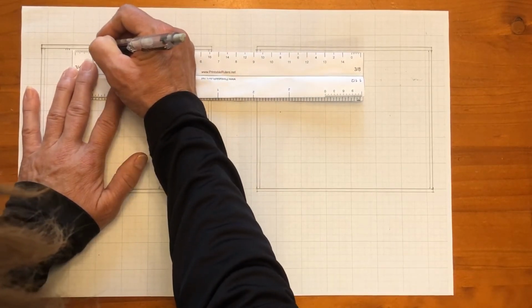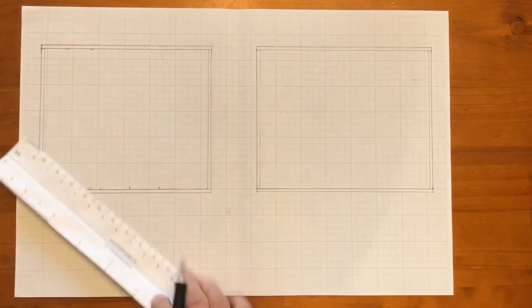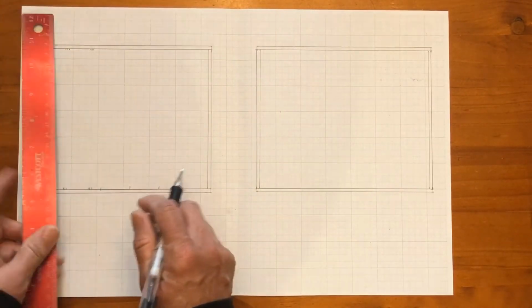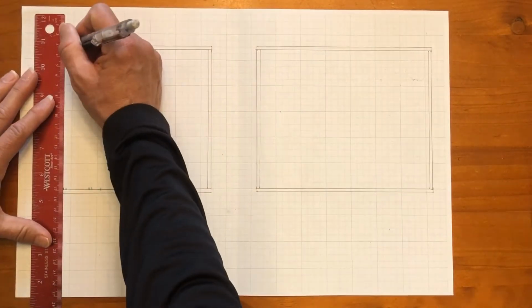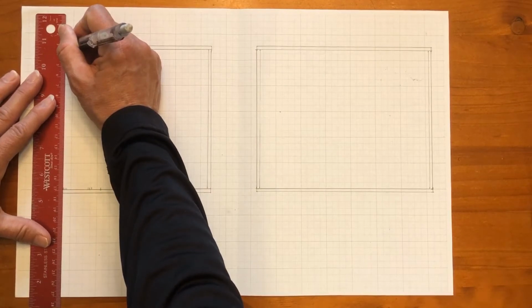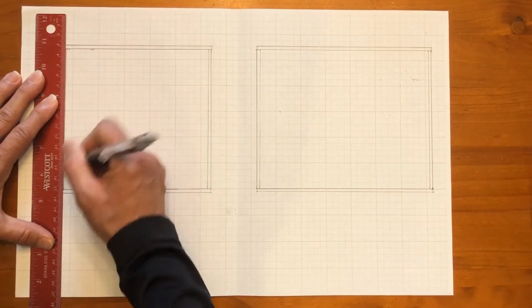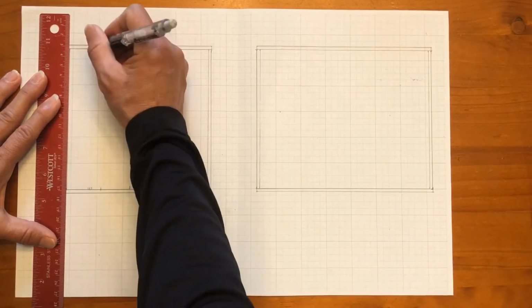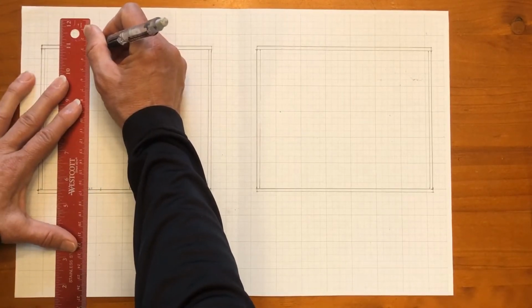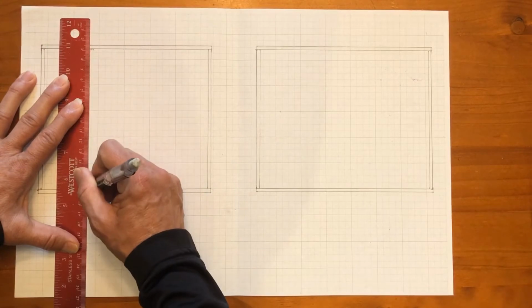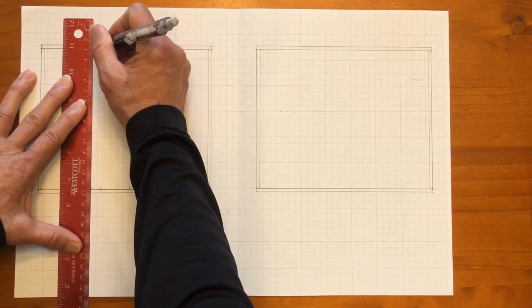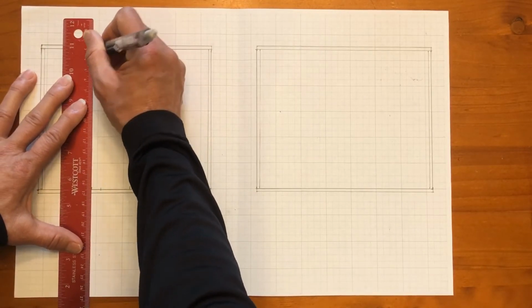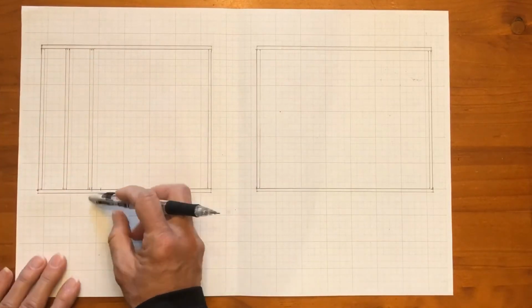And here, 1 inch on each side. Okay? I'm going to draw those in to help us just a little bit reduce our confusion about what this looks like. Okay? And here. Right? Whoops.